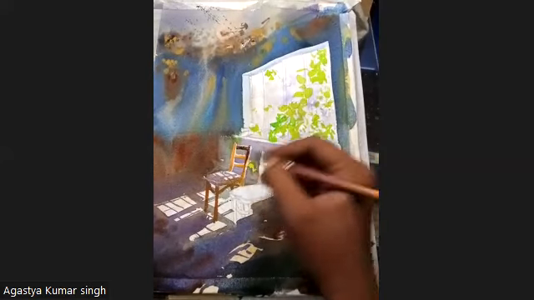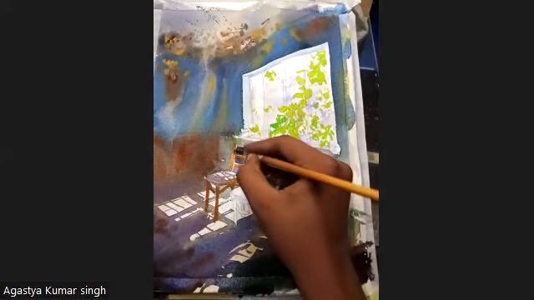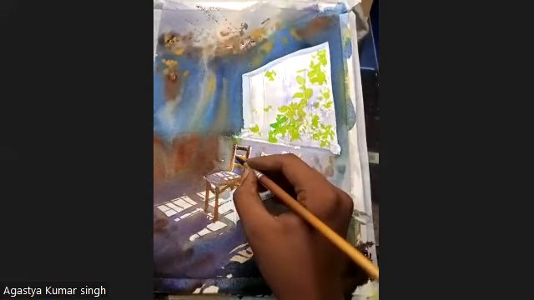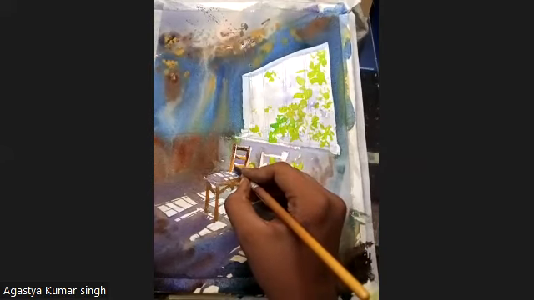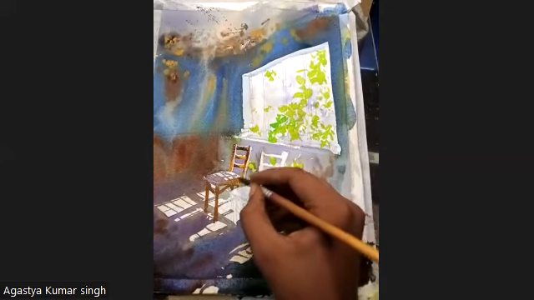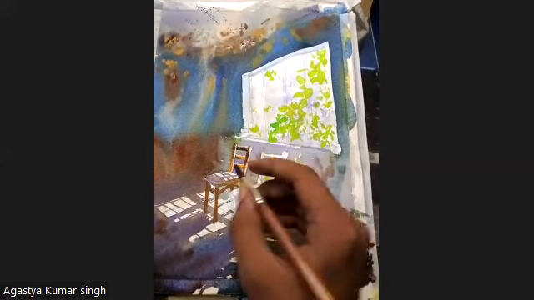Like this thing as well. A little bit like this. At some places as well, you can make it darker. Like this portion, you can make it darker. A little bit here. This way.